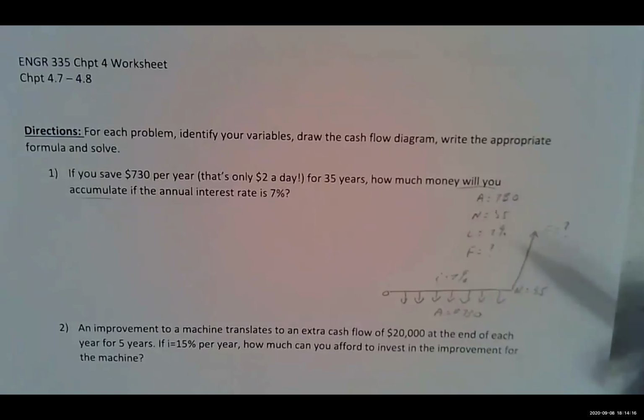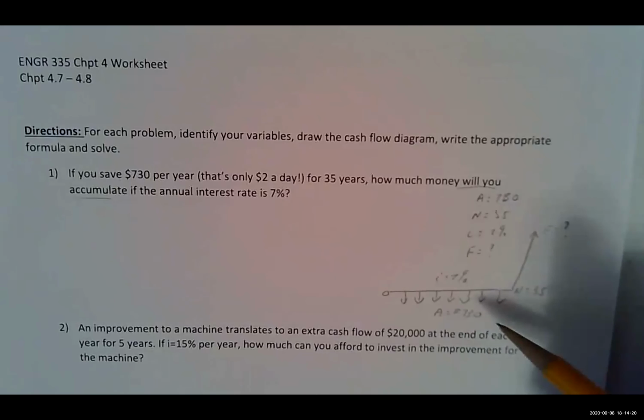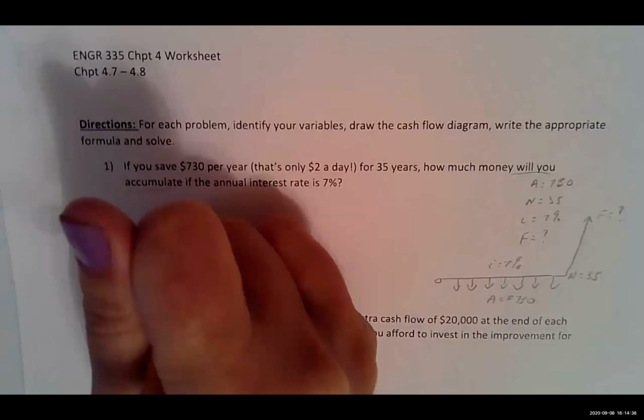Finding a future value, well, my formula is F equal to the annual amount times the factor at the rate for 35 years.